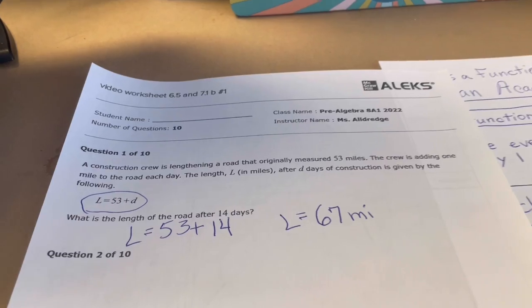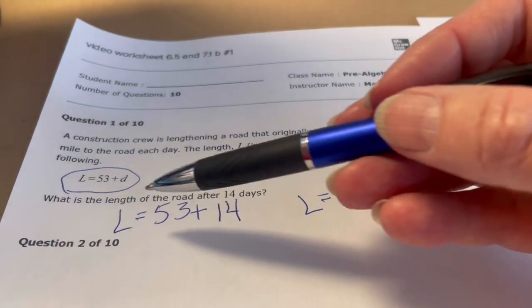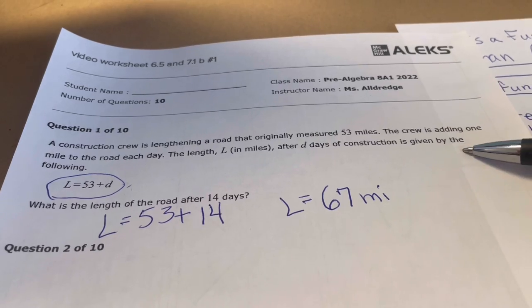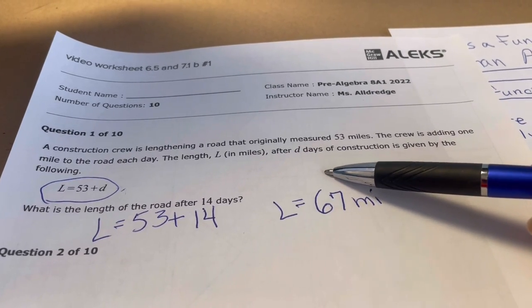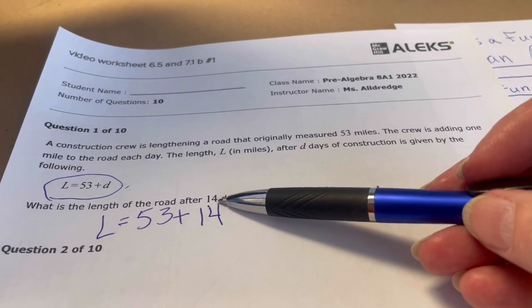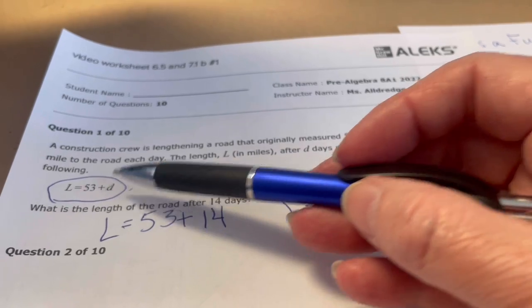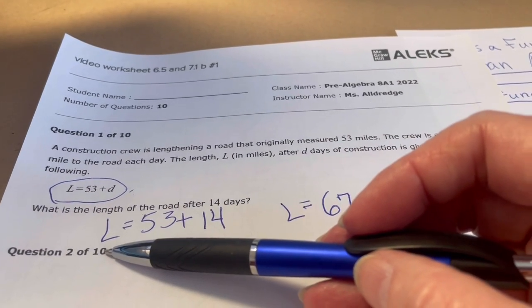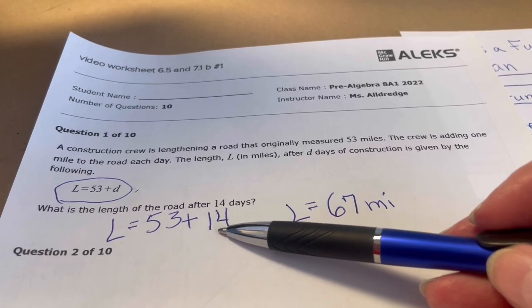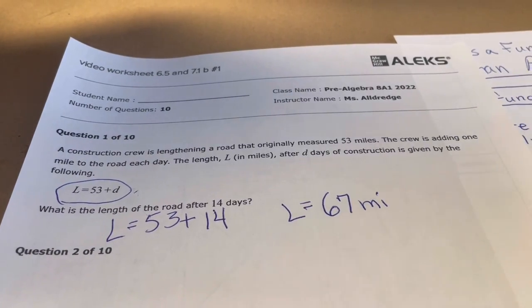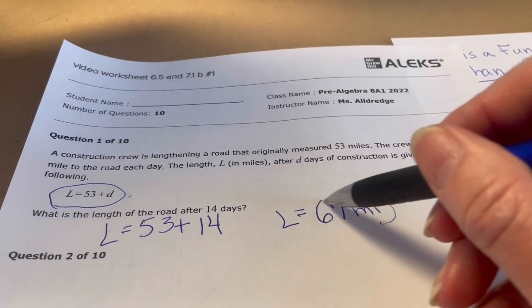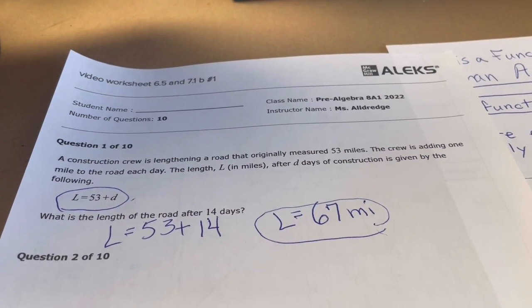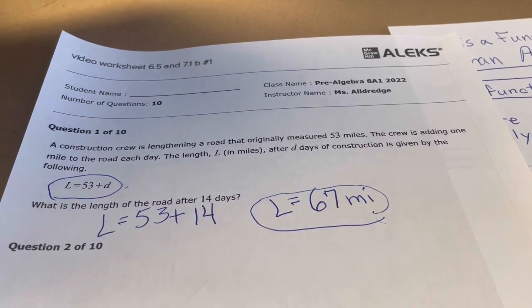So all I have to do, since I have the equation, is plug in the known number of days, which is 14 days, right here, into the D. So it's going to be 53 plus 14 is the length, and 53 plus 14 is 67. So the length of the road is now 67 after 14 days of work.